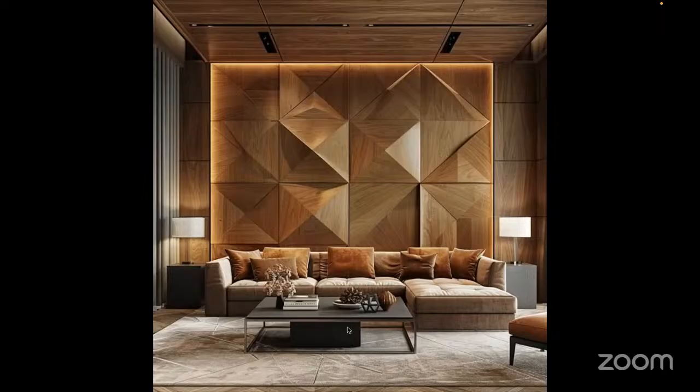By adding straight sleek panels on the side, we make this part of the wall stand out a bit more and be even more interesting. So that's another example of how we can use wood to create a feature wall, a focal point in the room.